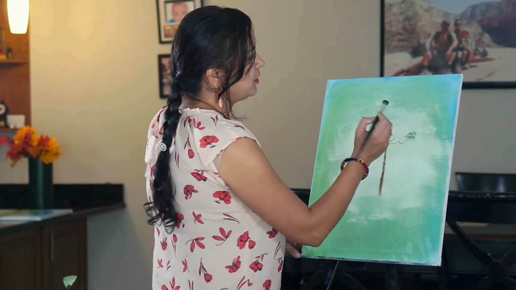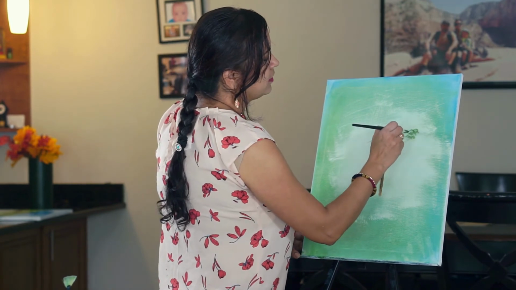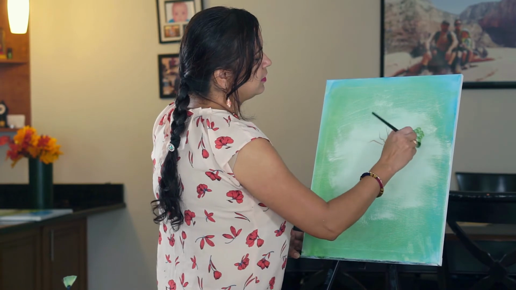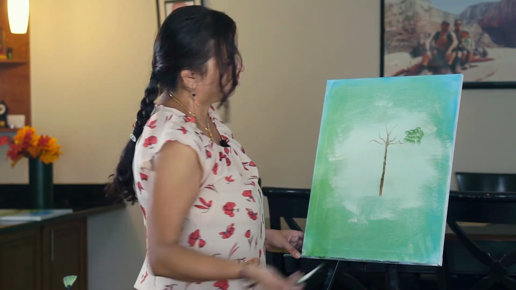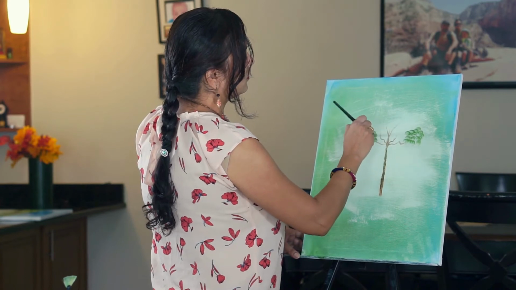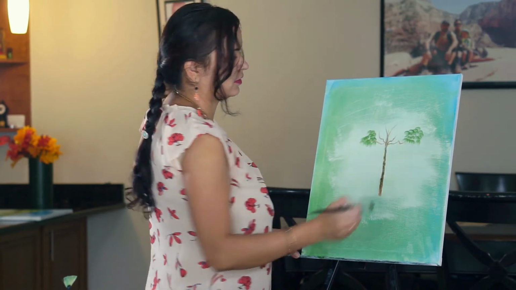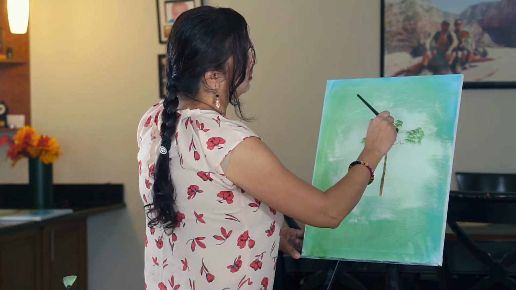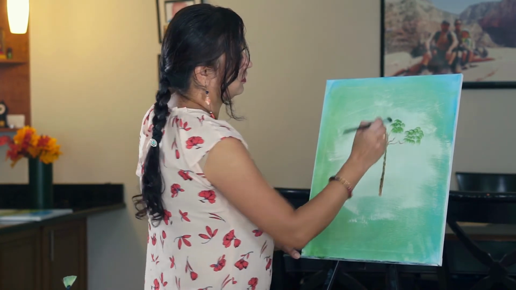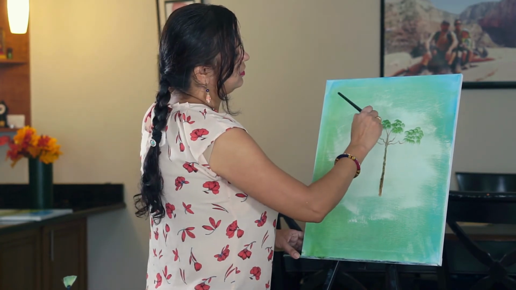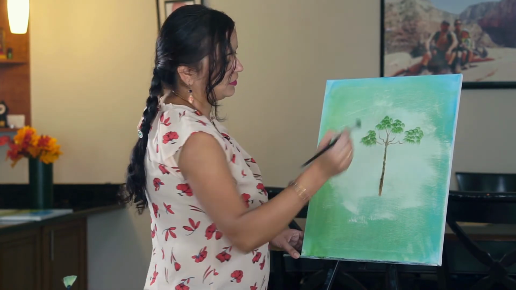Loading the brush properly with the paint, we can make structures, umbrella-like structures. And umbrellas.